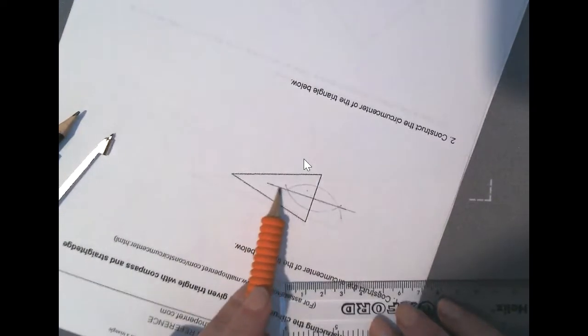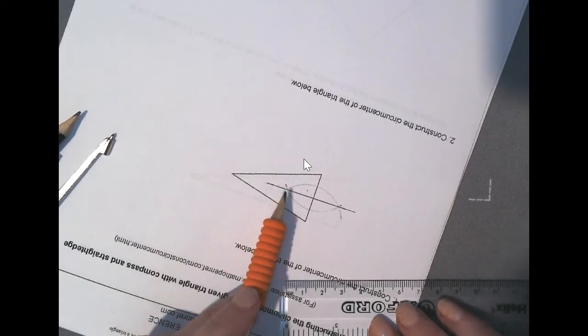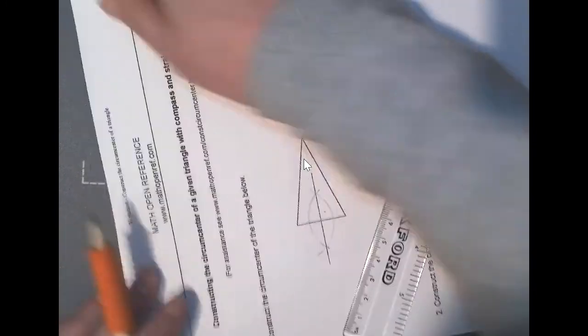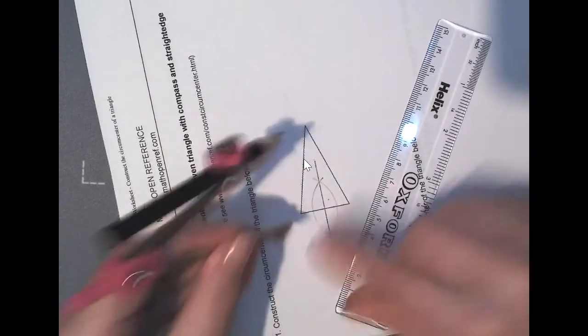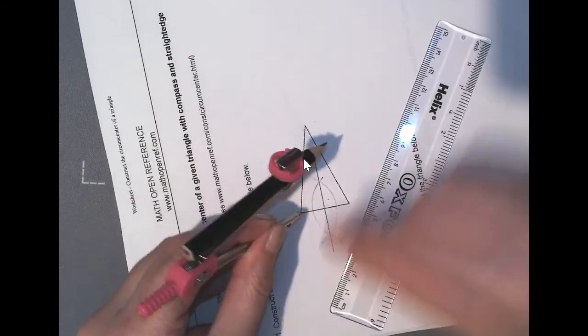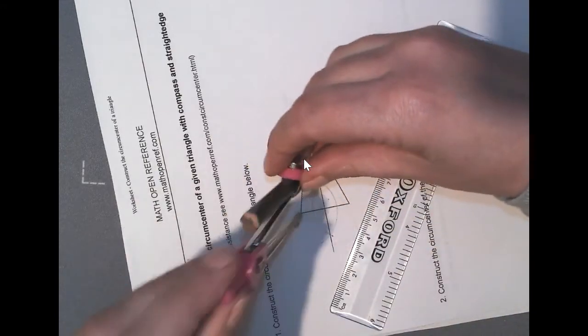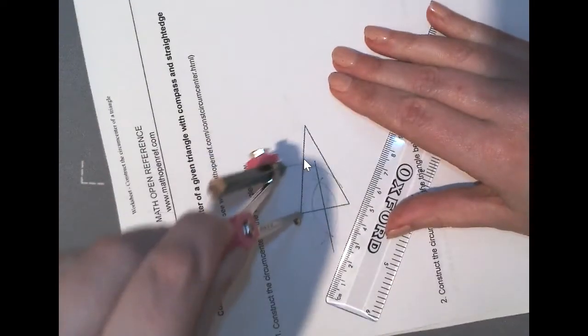And you can see I've done it quite a long distance, because I need the bisectors of these lines to intersect, because that gives me the circumcenter. So I need another line. It doesn't matter which of these 2 I bisect. Let's do the top one here. Again, put your needle in one of the corners, a little bit more than halfway, and draw your semicircle.